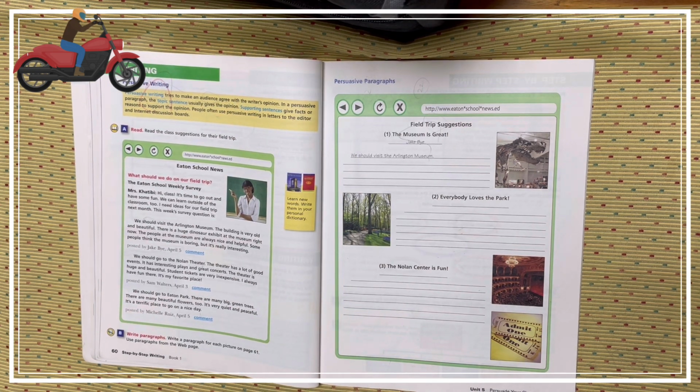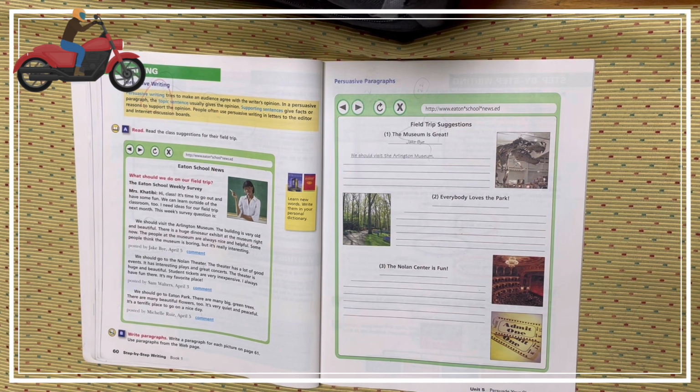Section A. Eton School News. What should we do on our field trip? The Eton School Weekly Survey. Mrs. Katibi: Hi class, it's time to go out and have some fun. We can learn outside of the classroom too. I need ideas for a field trip next month. This week's survey question: We should visit the Arlington Museum.